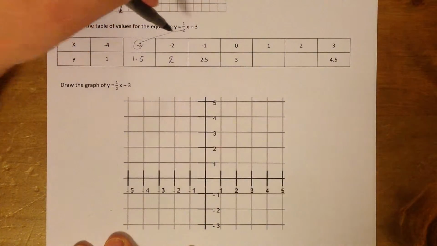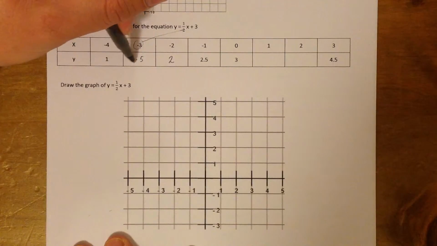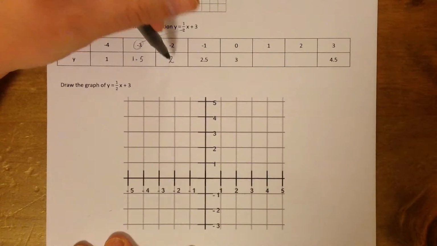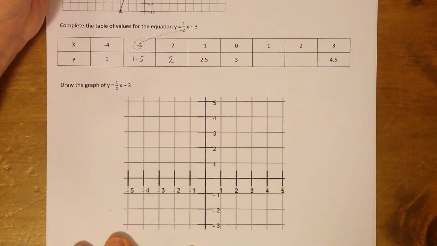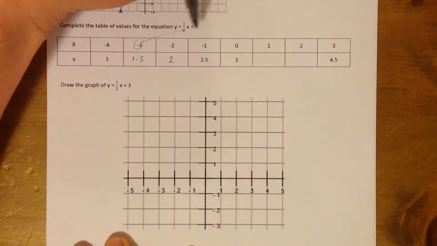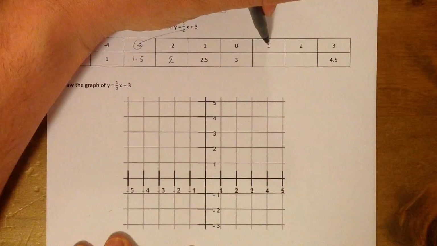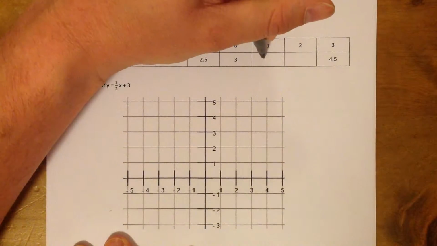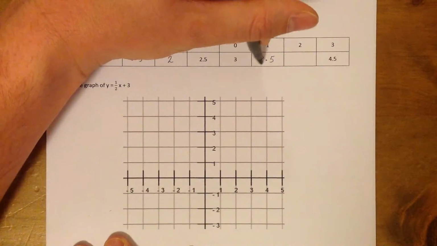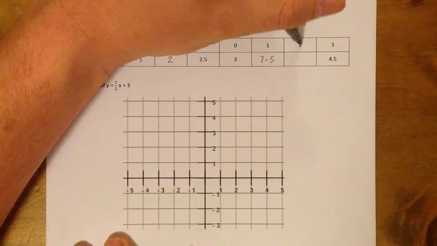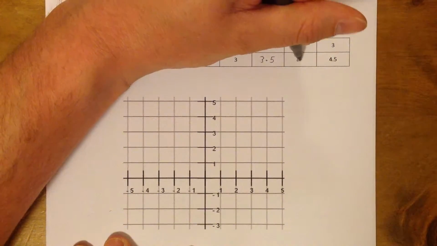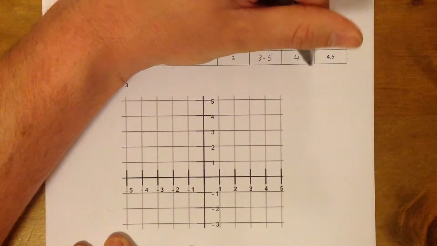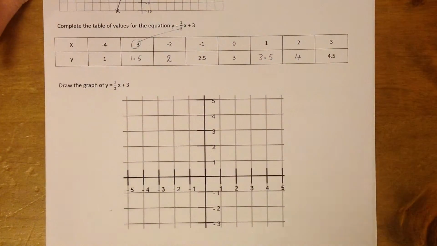And at this point I'm probably going to be naughty and check here. Well, that's gone up a half, that's gone up a half, that's gone up a half, that's gone up a half. Looks like I've got the right kind of pattern of numbers here. Half of 1 is a half, plus 3, 3.5. And look, it's gone up a half again. And then last one, the 2 goes in. Half of 2 is 1, plus the 3 is 4. That's gone up a half, and that's gone up a half. So we've probably got the right numbers there.